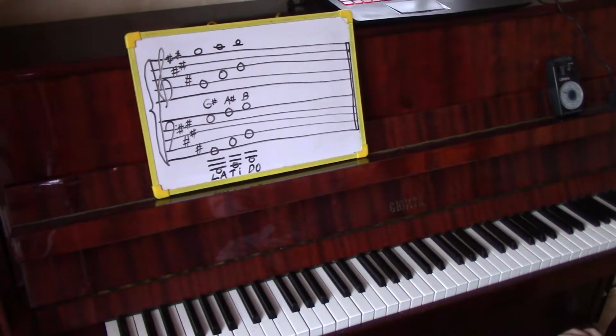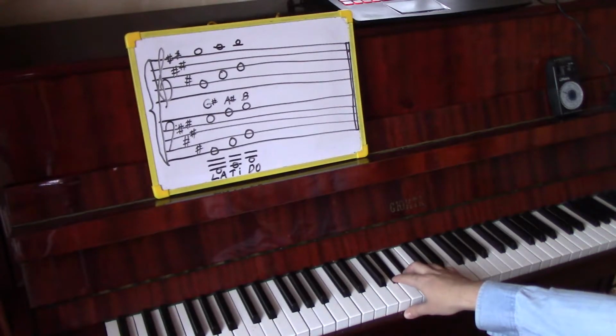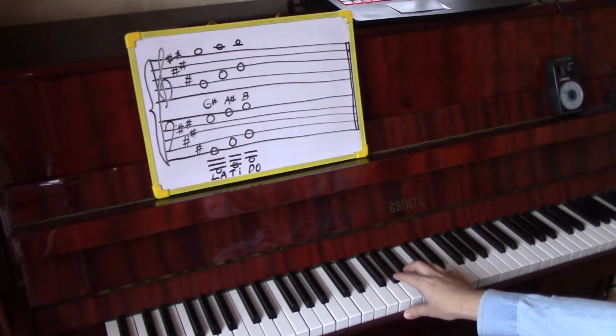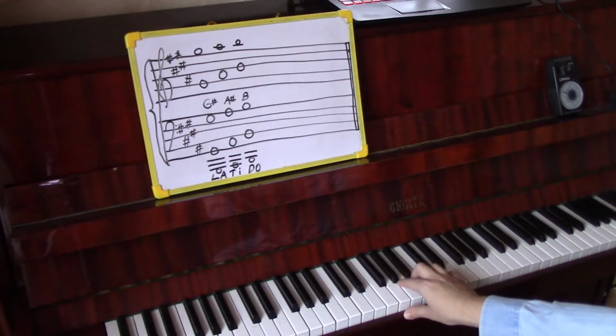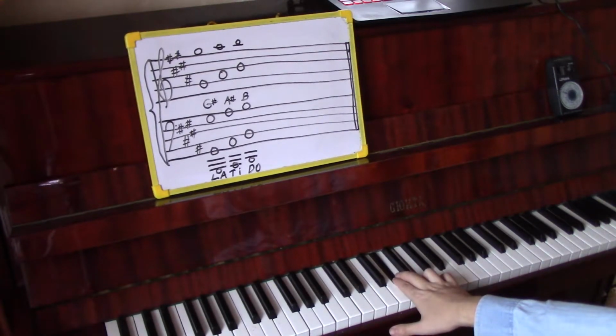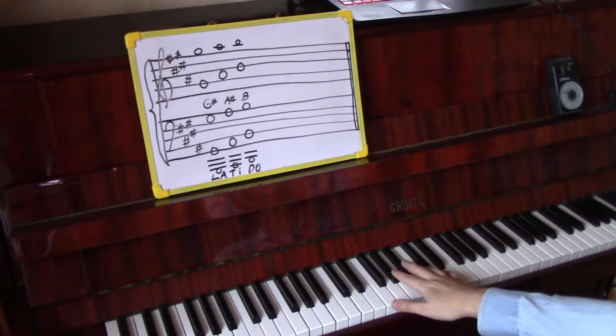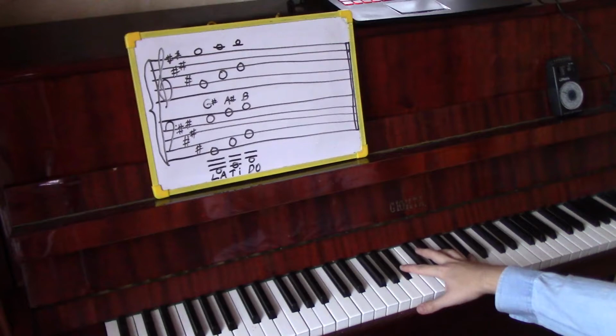Alright, now let's look at the intervals between those notes. So, a major second between la and ti. You have a minor second or a half step between ti and do. You have a minor third between la and do. Now, what is an inversion of a major second? It is a minor seventh, right? So we're gonna have this. That is the minor seventh between ti and la.